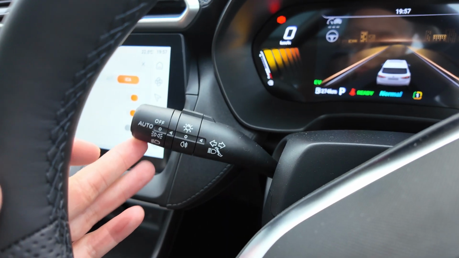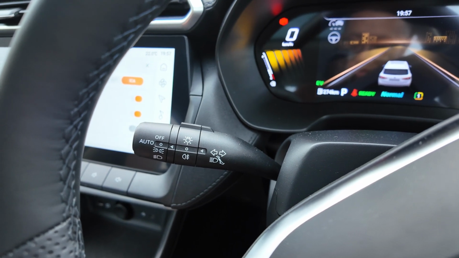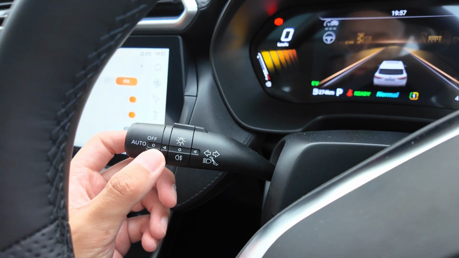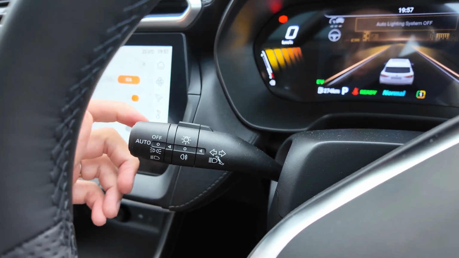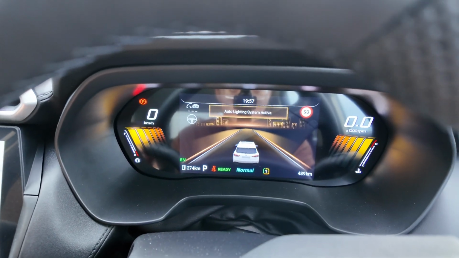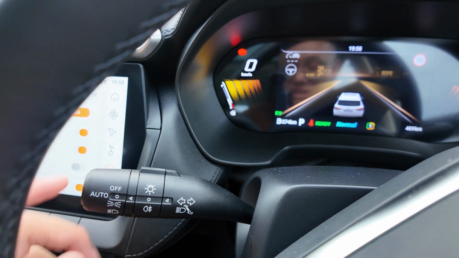Alternatively, you can do a small swipe up and down. That means 3 flashes, just like that. If you wish to switch to automatic lights, you can just leave it on auto all the time. If you wish to switch this off, pull it back. Lighting system off, I'll pull it back again. That's active, that's off. So it will always bounce back anyway.